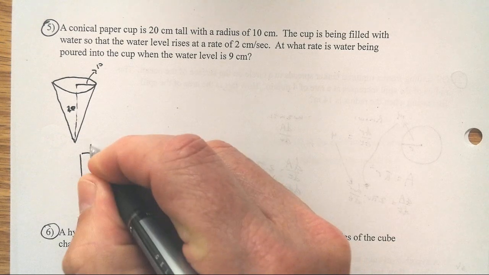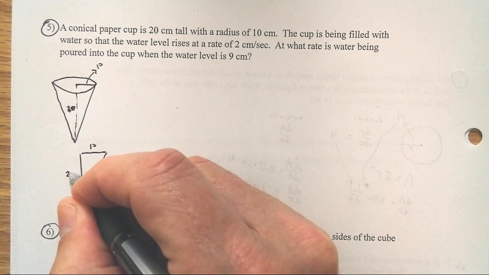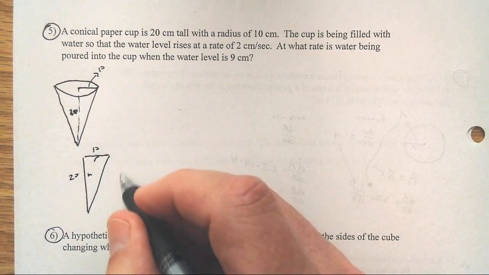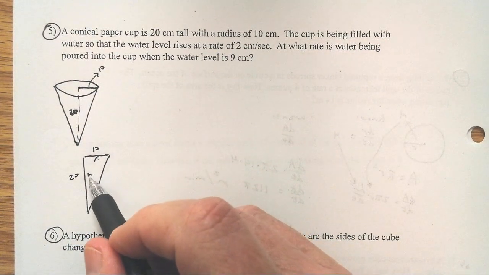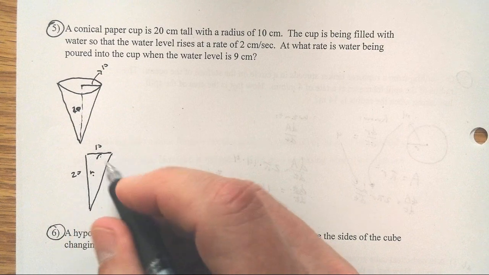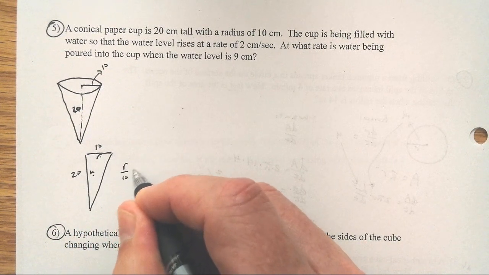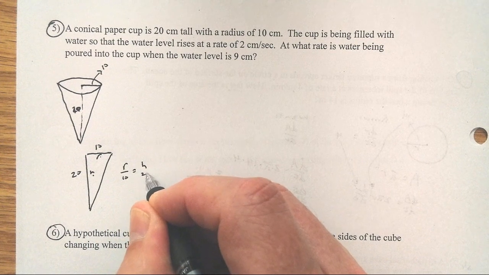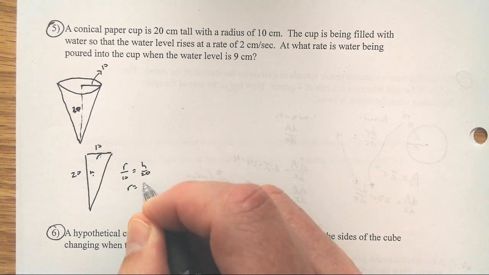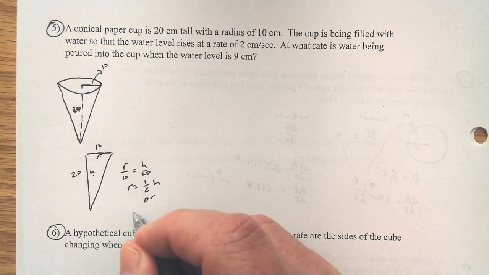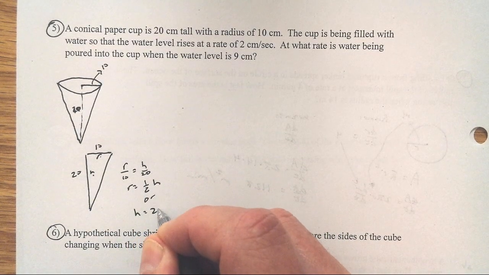What we typically do, in fact just about every time we've got a cone problem, is relate our radius to our height. In this case, radius is to height as 10 is to 20, or radius is to 10 as height is to 20, so radius equals 1/2 height, or height equals 2 radius.